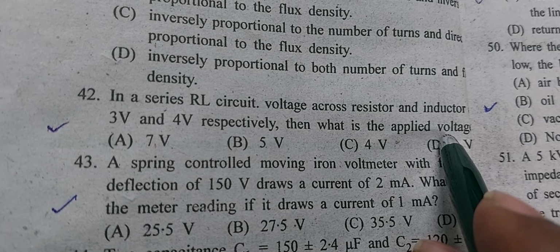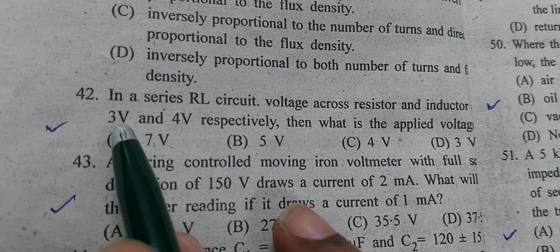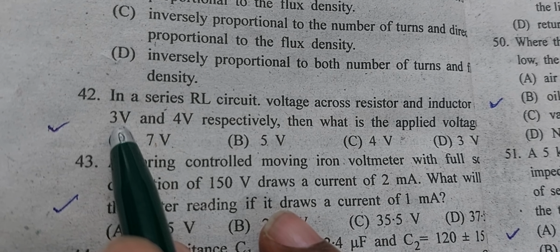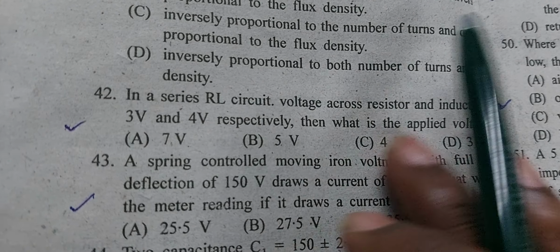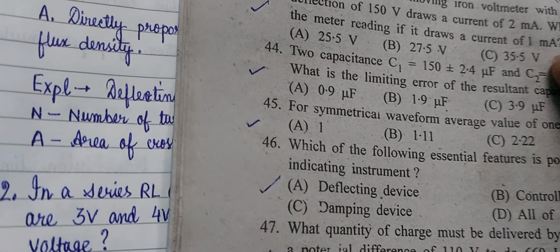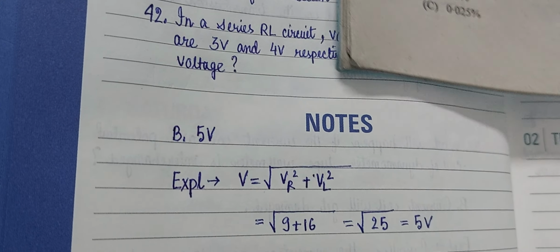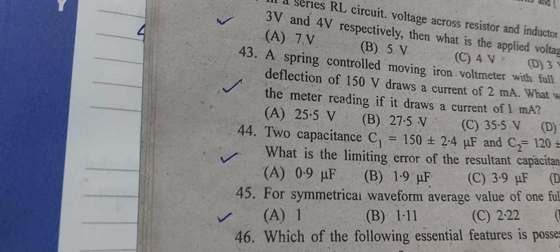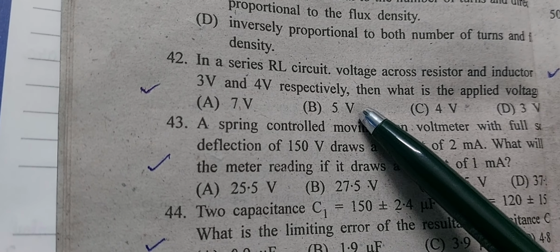The resultant voltage is the applied voltage. So here if we do the resultant of these two voltages, that is root over 3 square plus 4 square, we will get 5 volt as the answer. Yes, 5 volt. So the correct option here is B, 5 volt.